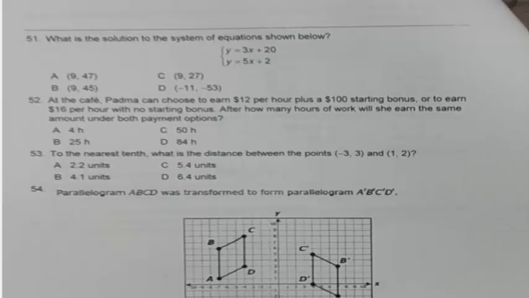Number 51. What is the solution to the system of equations shown below? Y is equal to 3x plus 20 and y is equal to 5x plus 2. A. (9, 47), B. (9, 45), C. (9, 27), D. (negative 11, negative 53).